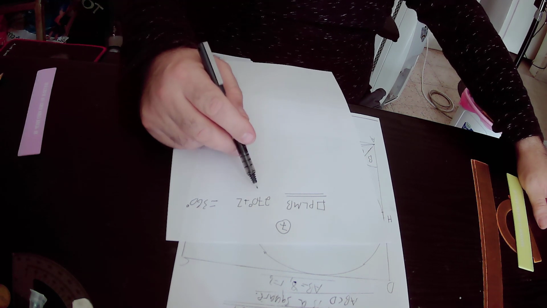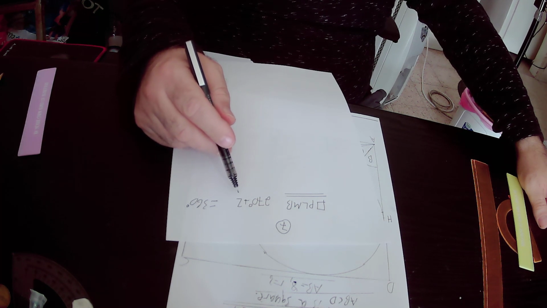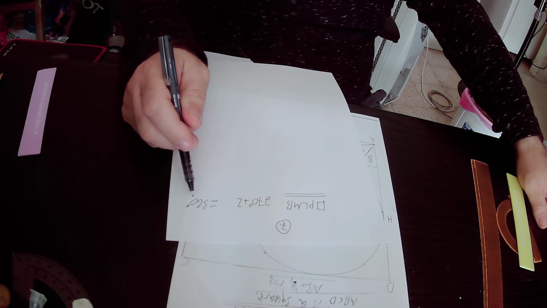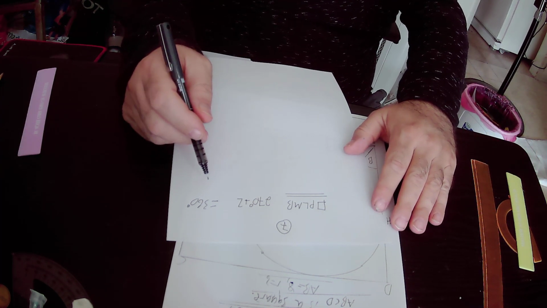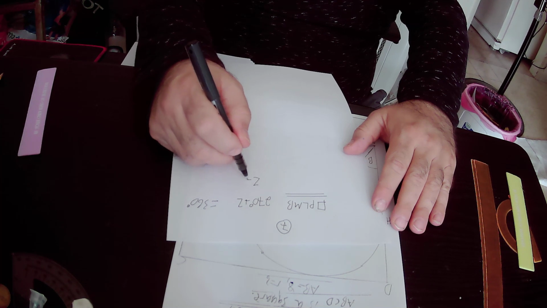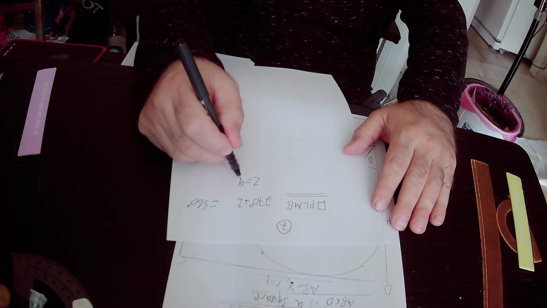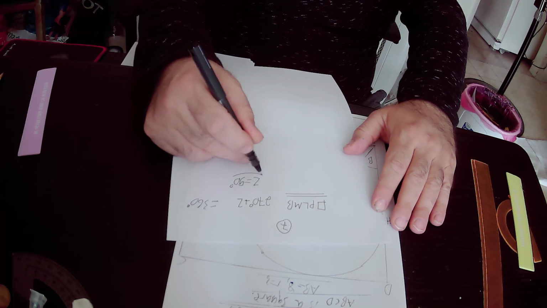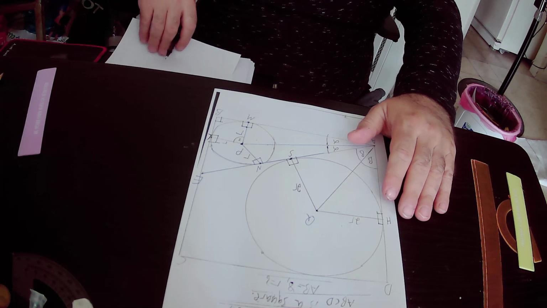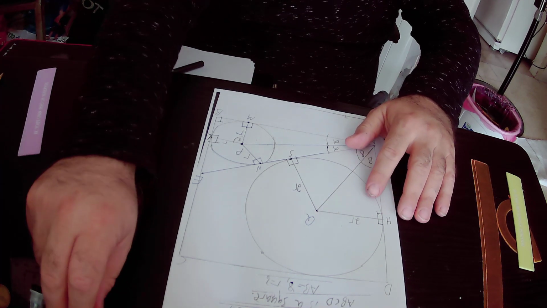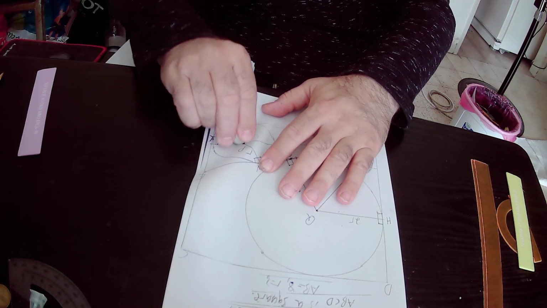Here we will subtract 270 degrees from this equality, and we will get that angle Z equals 360 degrees minus 270 degrees, which equals 90 degrees. So we found out that angle Z, this angle, equals 90 degrees. It is a right angle.